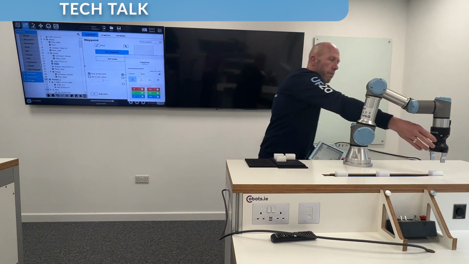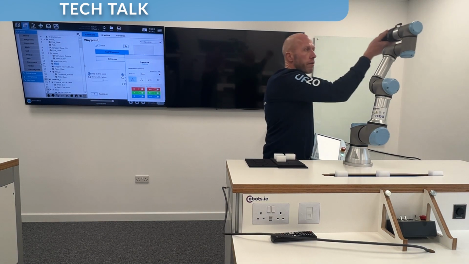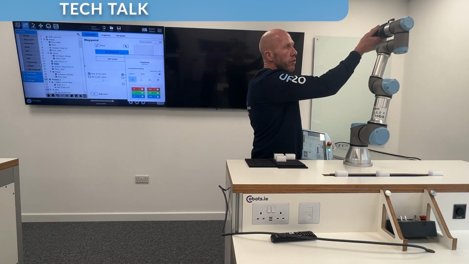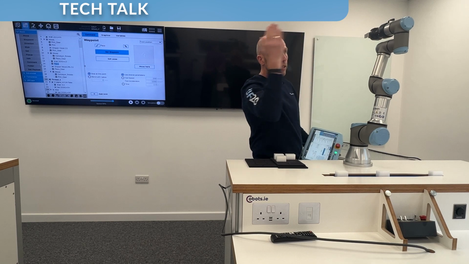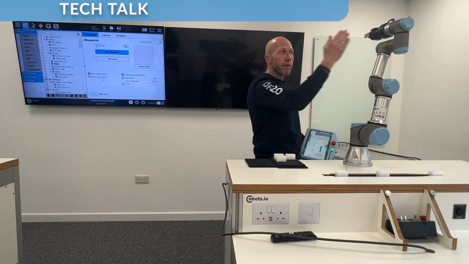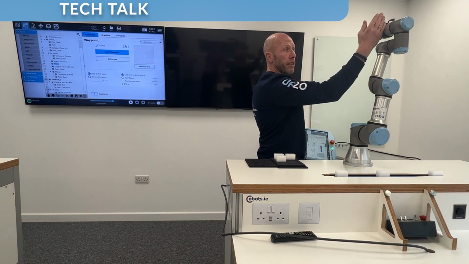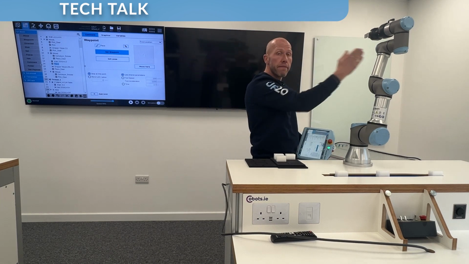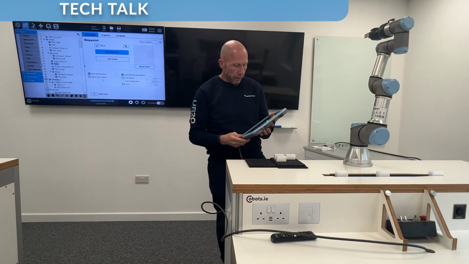So the first thing I need to do is make myself a feature that I can then reference in safety. So I'm just going to press free drive on the robot and move the robot around. So imagine the end of the tool flange, this is where I'm going to build that virtual brick wall. Imagine it's on the end of the tool flange and it's an infinite safety plane.